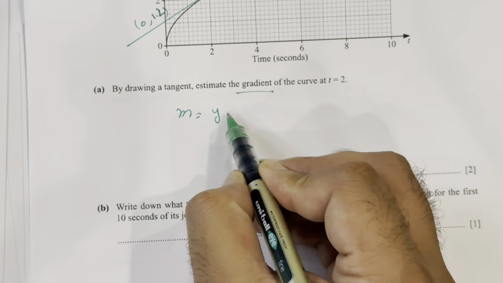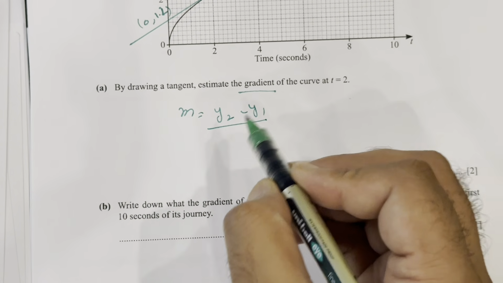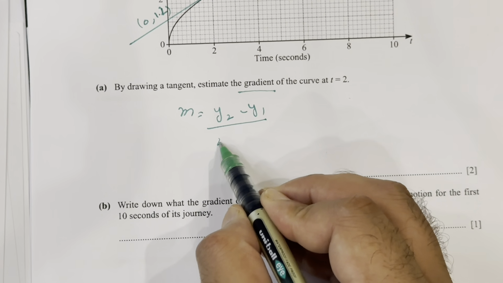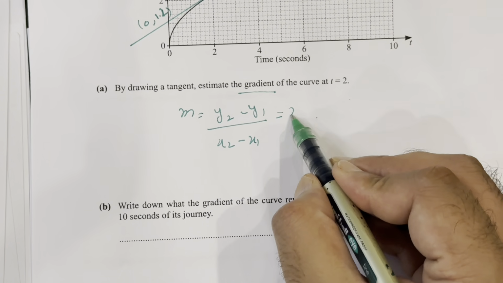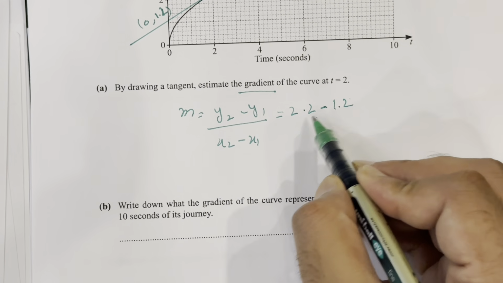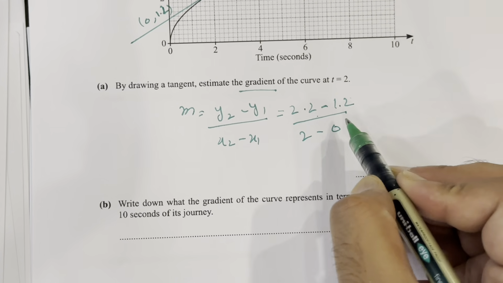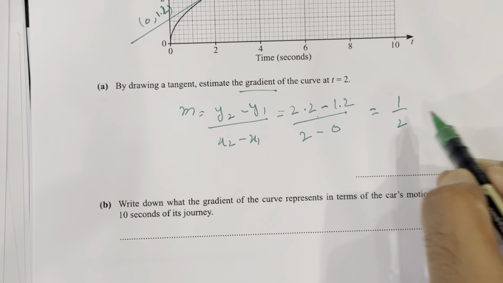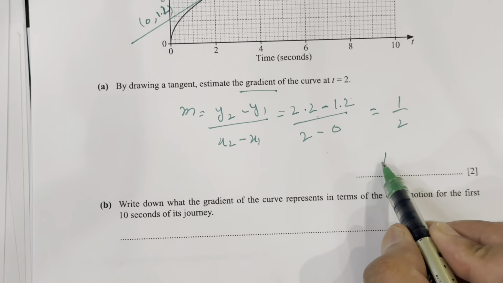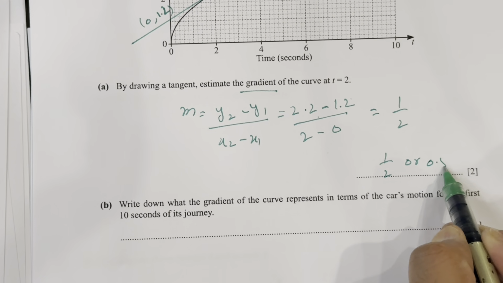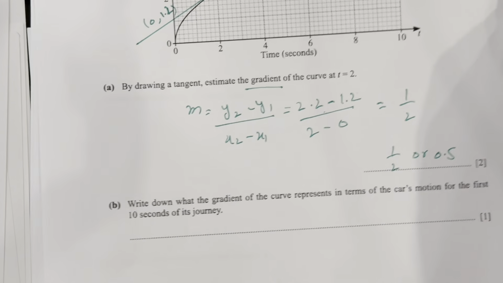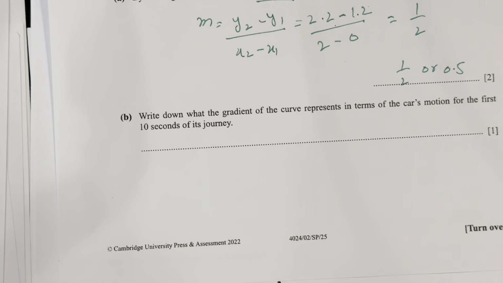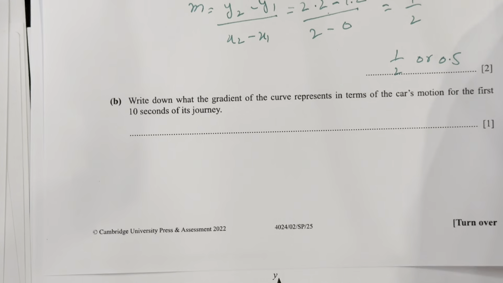m is equal to y2 minus y1 over x2 minus x1. Even if you take any other points, whatever points you feel comfortable with, your method would be more appreciated than your answer. 2.2 minus 1.2 divided by 2 minus 0, the answer would be 1 by 2. So the gradient value is 1 by 2 or 0.5. Any answer close to it would also be considered right, and you will be awarded full marks. So don't be confused if your answer comes 0.4 or 0.6, it would be correct.